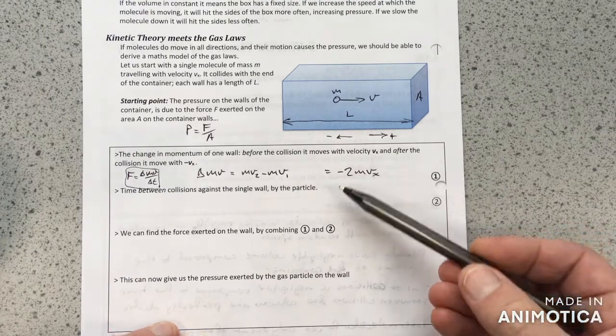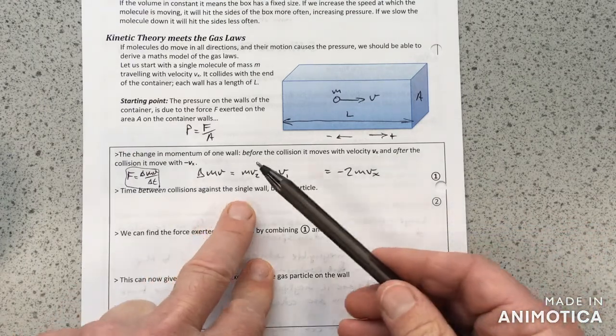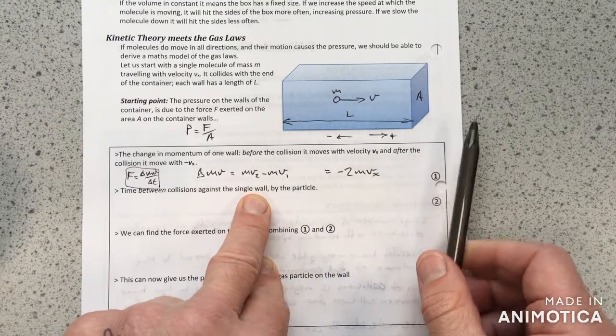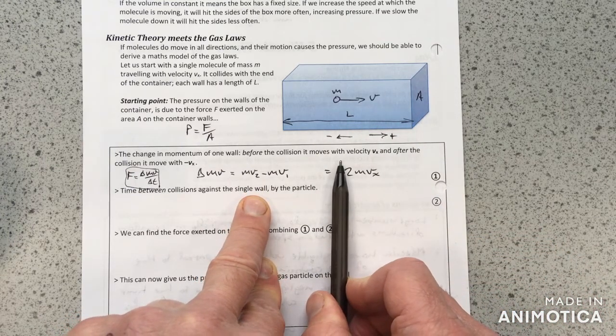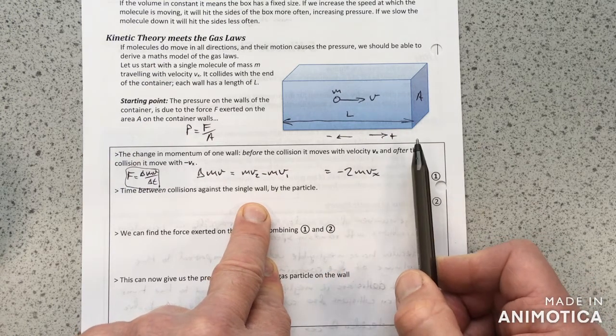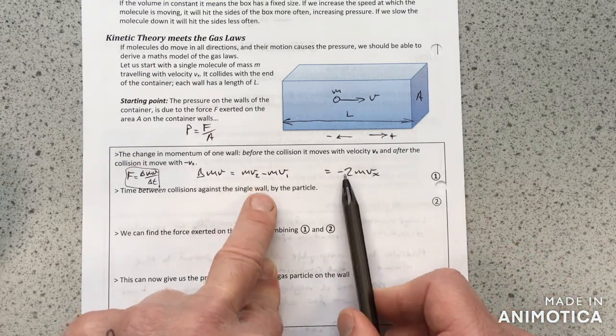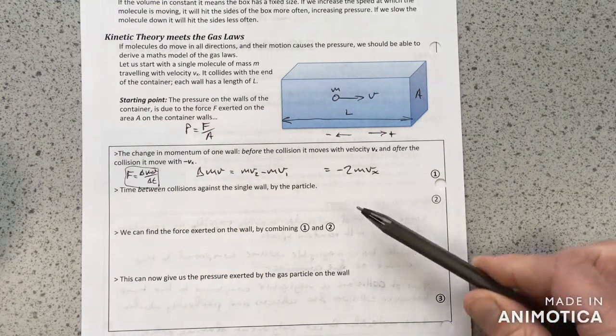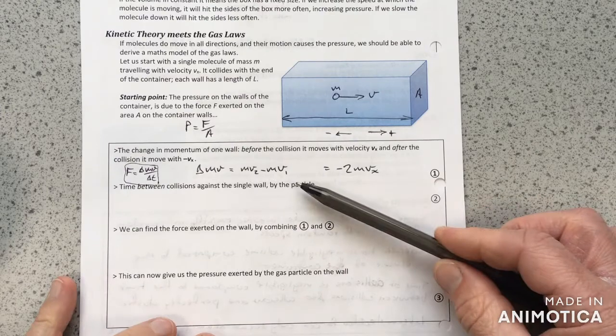Okay, so that is the change in momentum. The force exerted on the wall is due to 2mvx, so plus. It's in the opposite direction, so Newton's third law is just that, whether it's plus or minus. Now, that one most people are fine with, as long as you lay it out clearly.